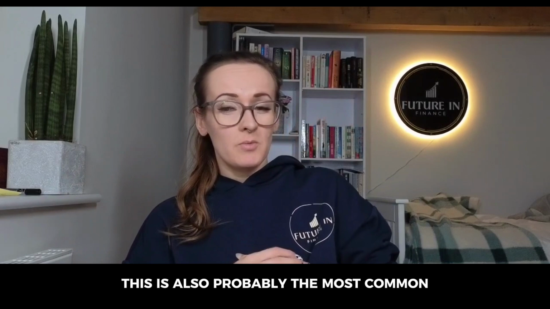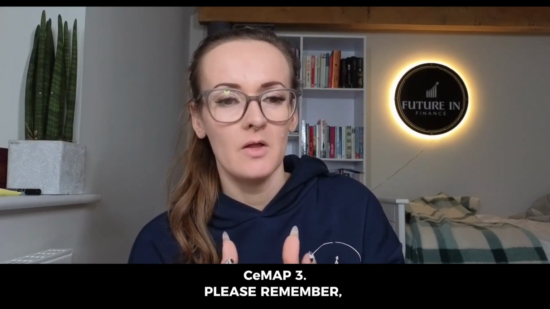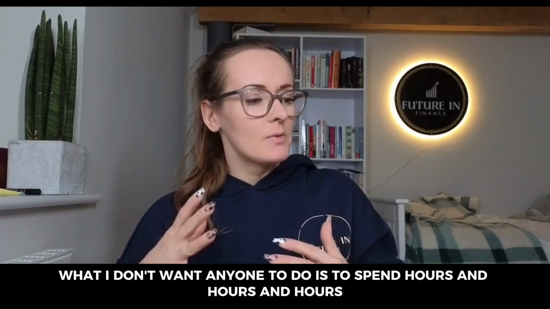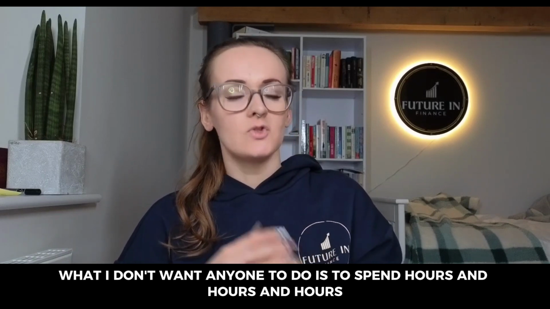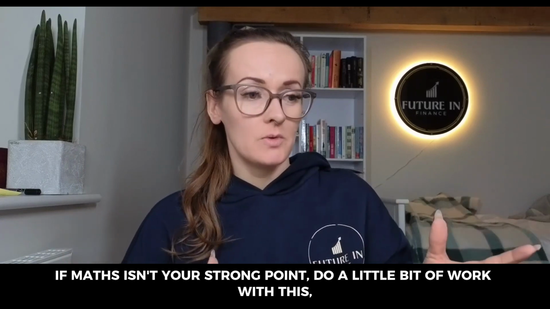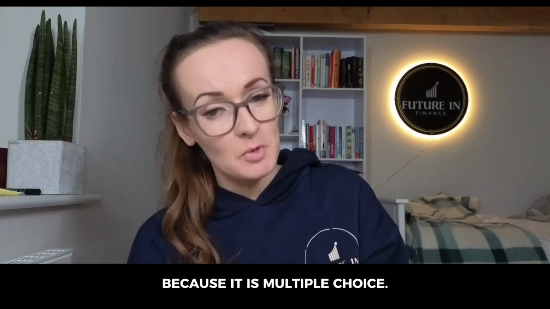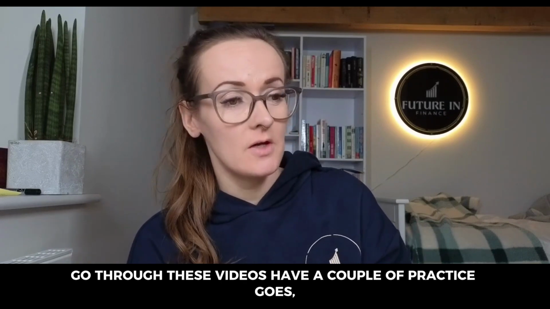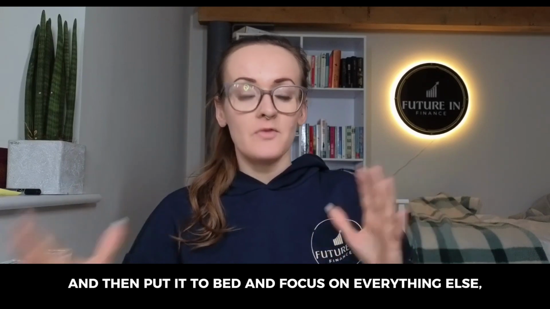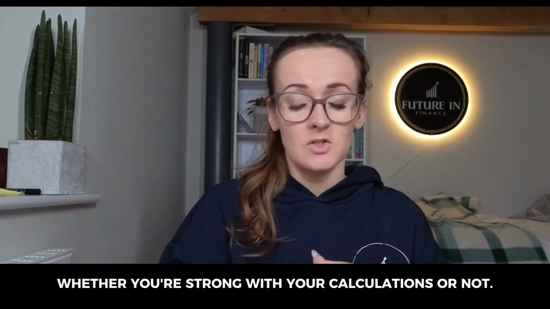Guys, this is also probably the most common calculation question that people get in CeMAP 3. But please remember that you will not get more than 5 calculation questions in all of your CeMAP 3 exam. So what I don't want anyone to do is to spend hours and hours trying to wrap their head around the maths. If maths isn't your strong point, do a little bit of work with this, cut your losses. You still have a 25% chance of guessing the right answer because it is multiple choice. So do your best, go through these videos, have a couple of practice goes, you can write your own scenarios and then put it to bed and focus on everything else, because everything else is really what's going to get you through the exam, whether you're strong with your calculations or not.